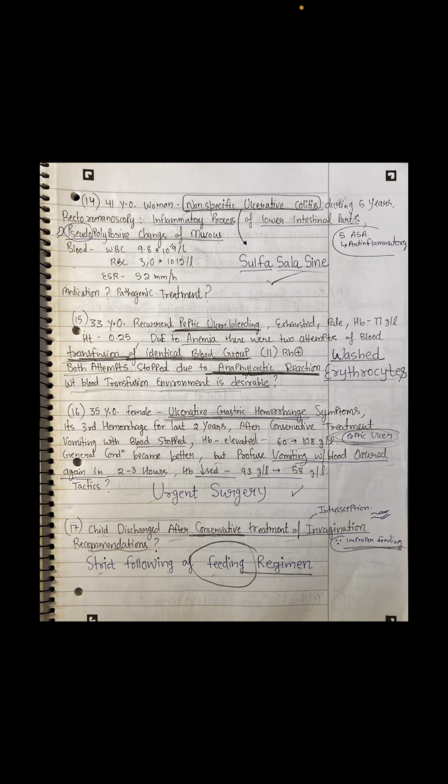Next is the patient with non-specific ulcerative colitis. So we have discussed this thing in another video. So what you are going to provide to the patient, sir, is mesalamine, mesalazine or sulfasalazine, all are of similar groups. We are going to prescribe these ones.